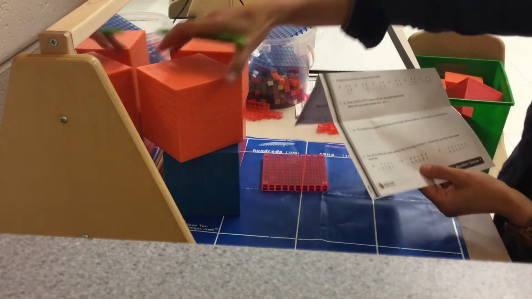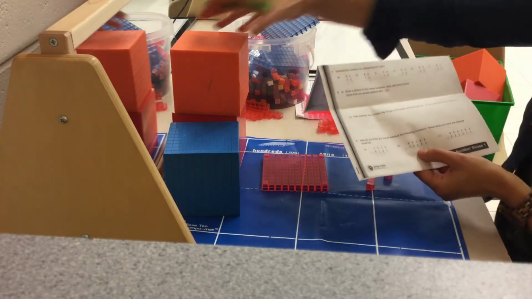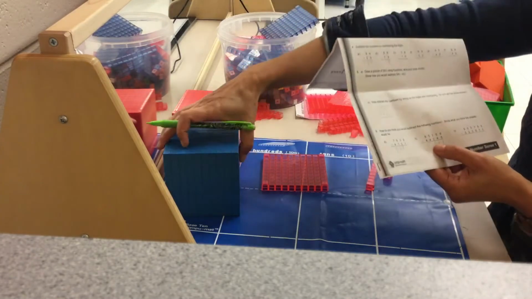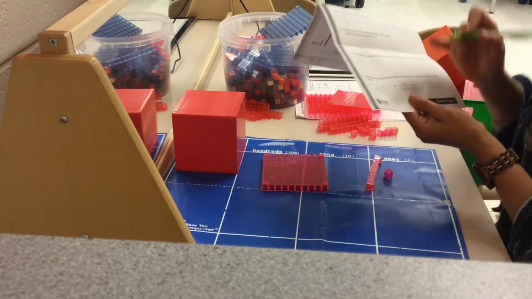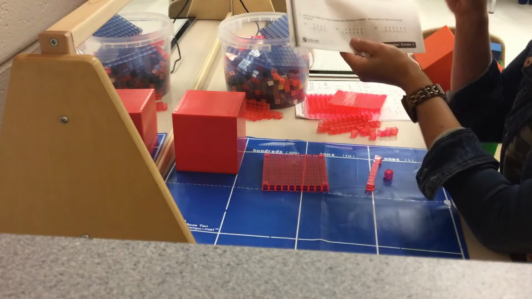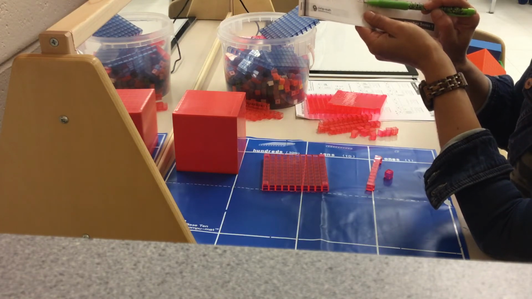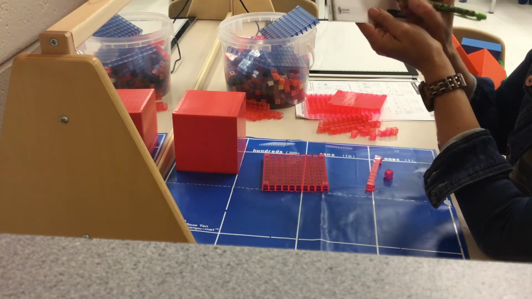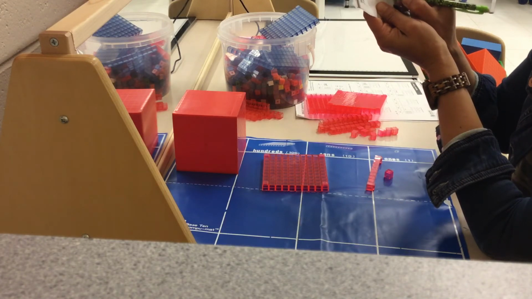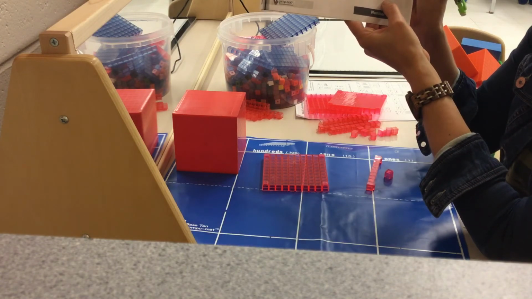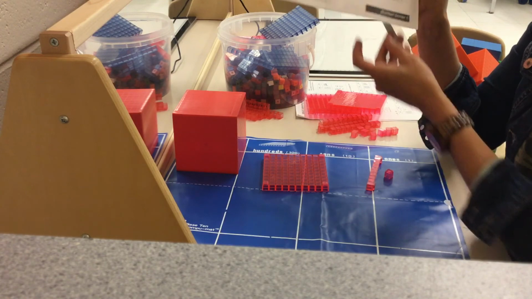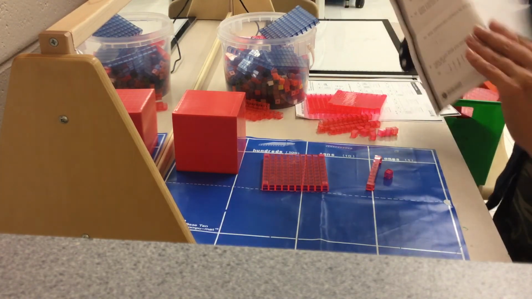We have 5 thousands. We want to take away 4. We're left with 1. Now, we don't have anything to model the 10,000. But let's see if we can figure out the pattern. 6 take away 4. It's just 2. We can do that, even without our blocks. All right? Try to figure out C on your own. And you may stop the video.